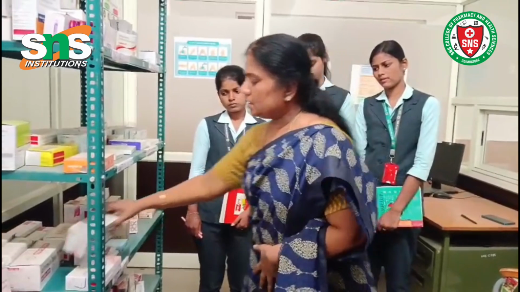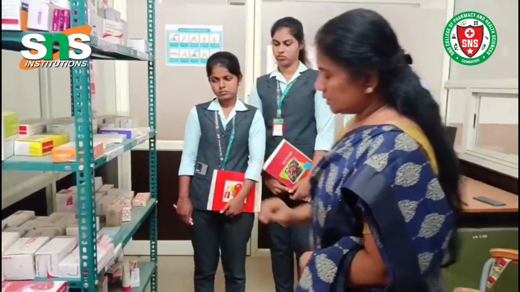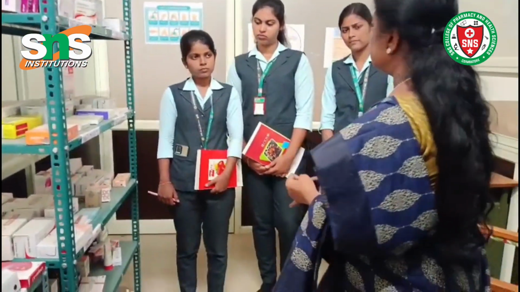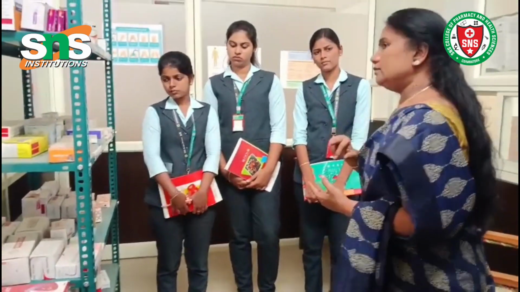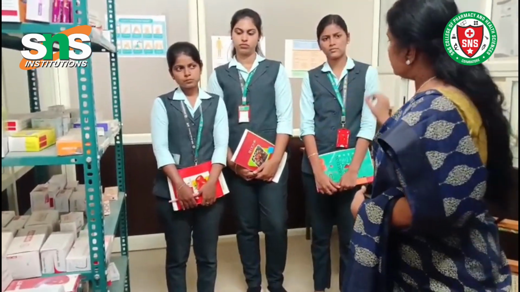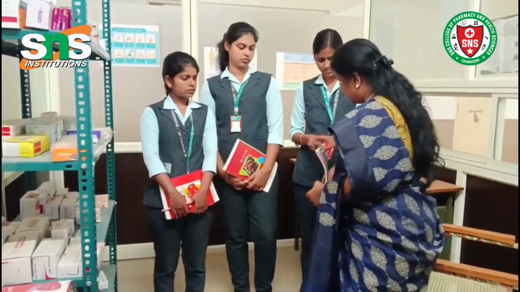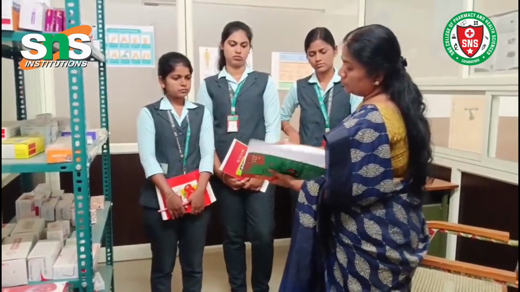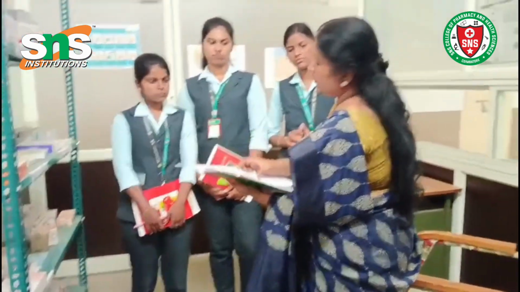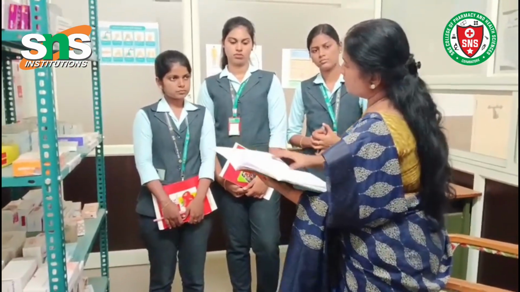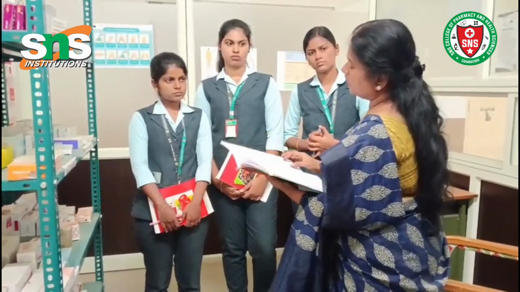For drugs which have to be monitored, for example CNS drugs, for a stroke patient or an epileptic patient, you have to have a proper protocol. You have to know how your schedule note should be: serial number, name of the patient, name of the doctor, prescription, quantity, and then batch number.